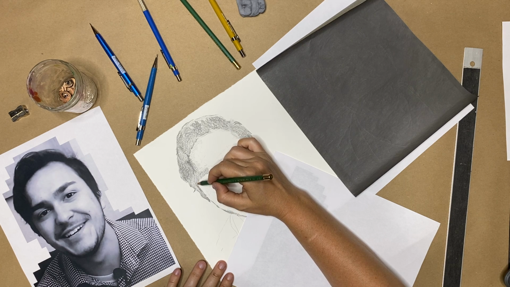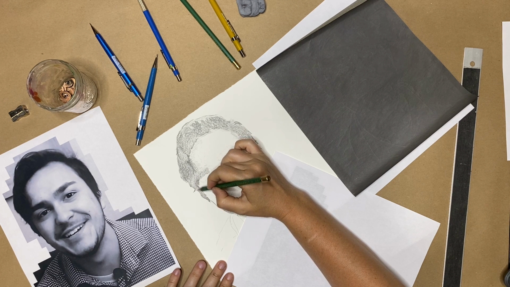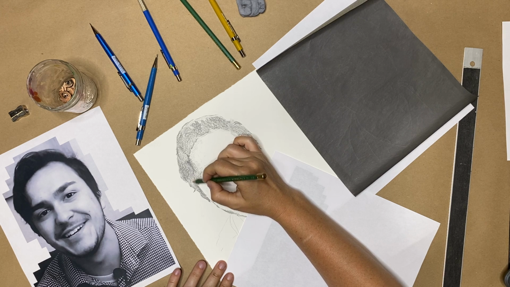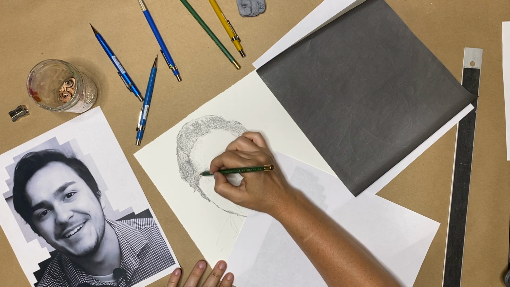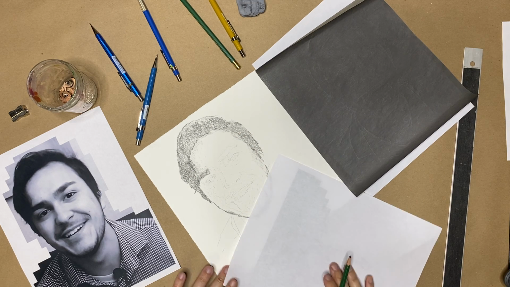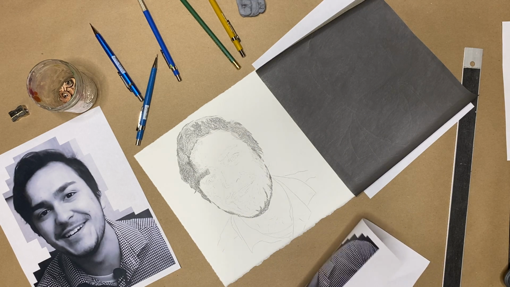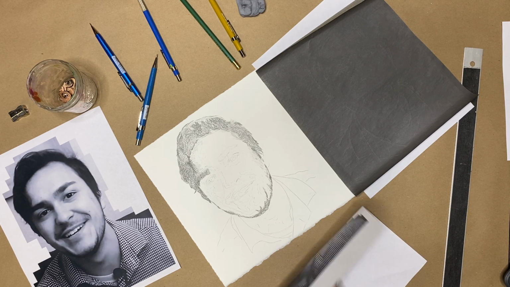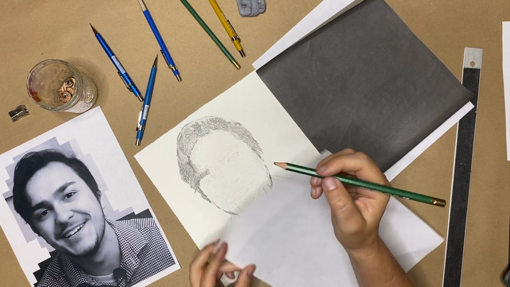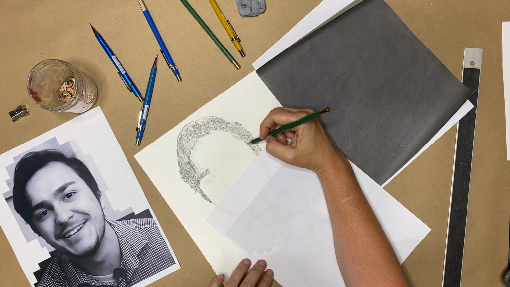Okay, so I'm gonna darken the hair some more. So just another layer, so that I can come in and do this stuff where it gets to that next space. I think this needs to be darker.